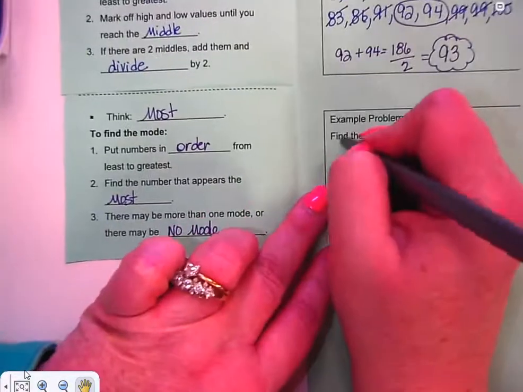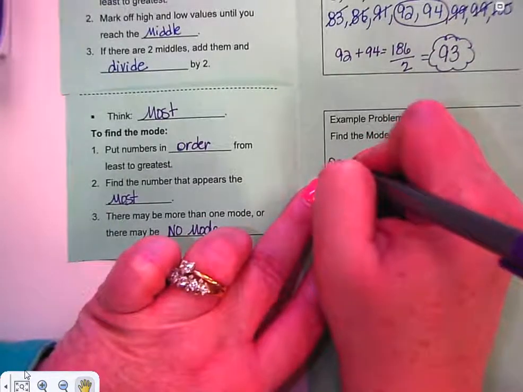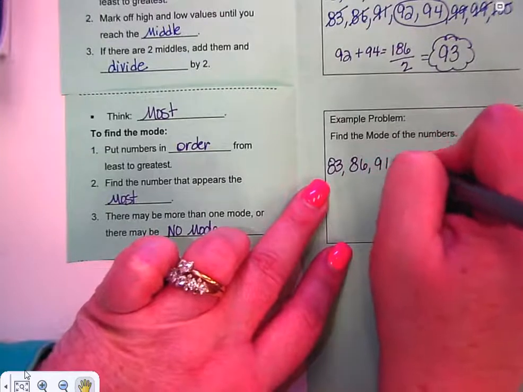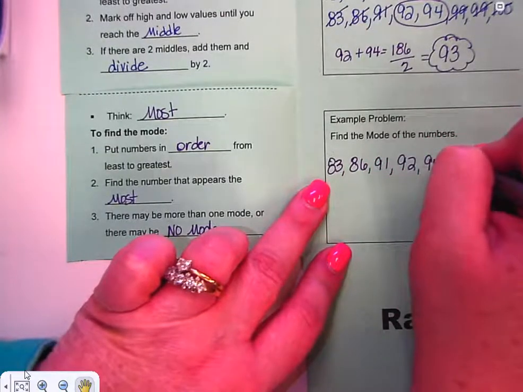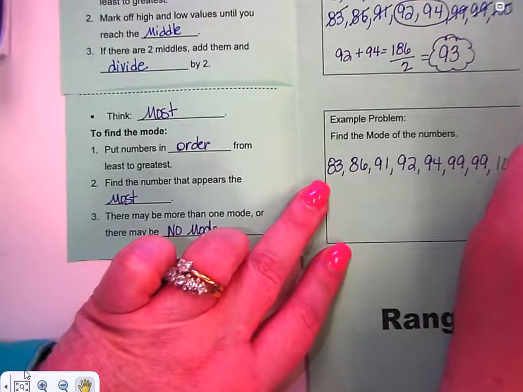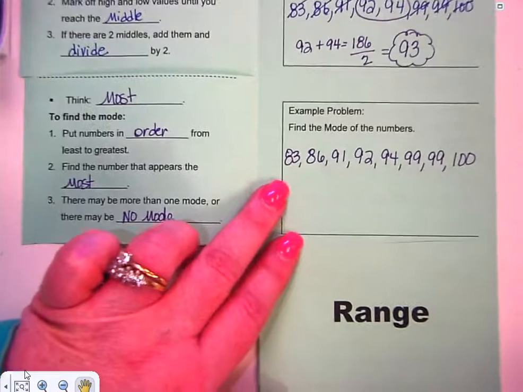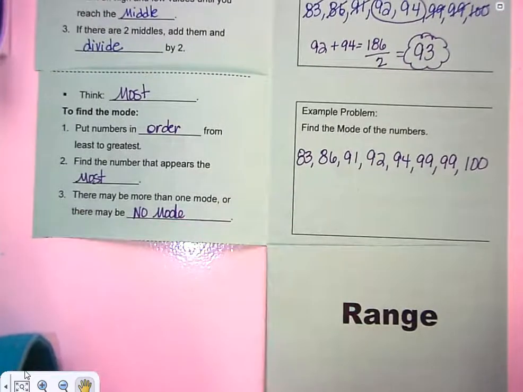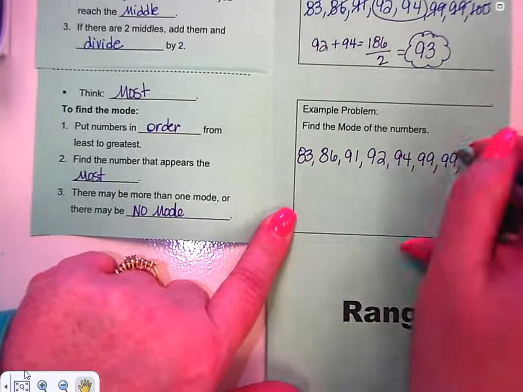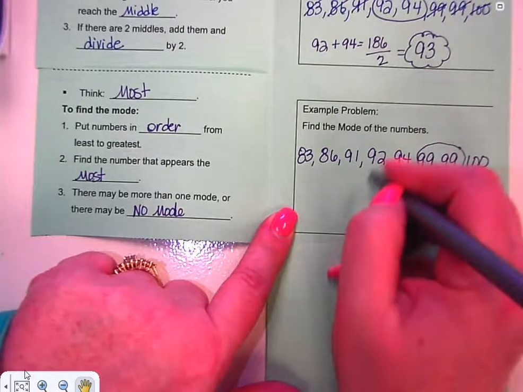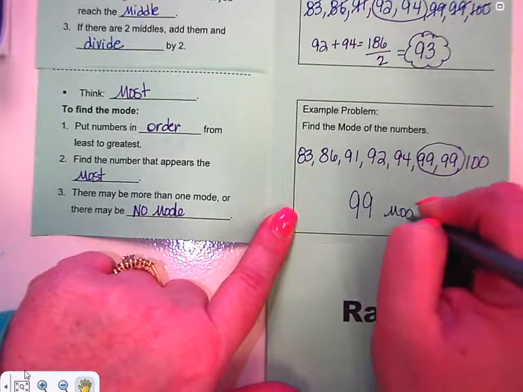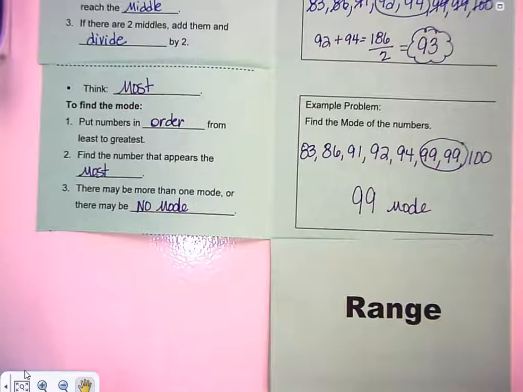All right, so I'm going to put my numbers back in order, just so that I can see them on my foldable. And what number occurs the most in that data set? 99. The rest of them all happen once, and 99 happens twice. So I would say the mode is 99. That is the one that occurs the most.